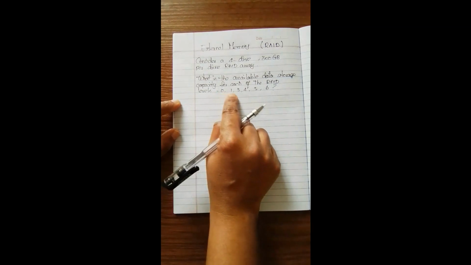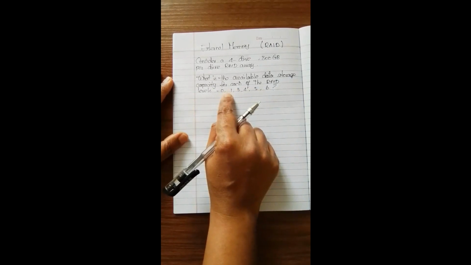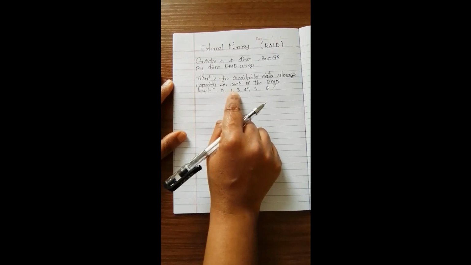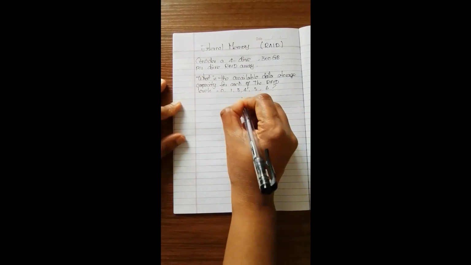We already studied there are many levels. 7 levels we studied. Level 2 is not given in this question. That uses the Hamming code. That's not given. Never mind. And 3, 4, 5, 6. So what is the idea?